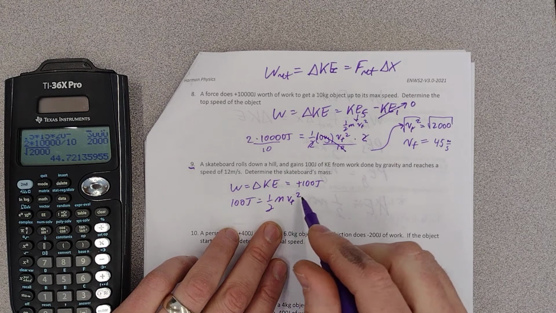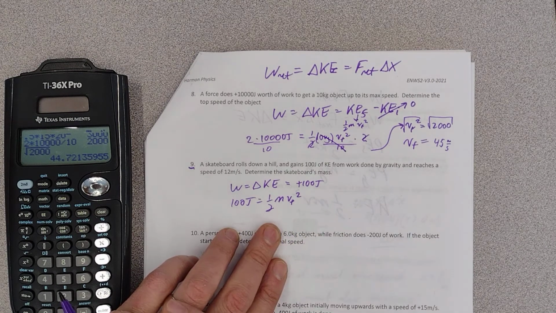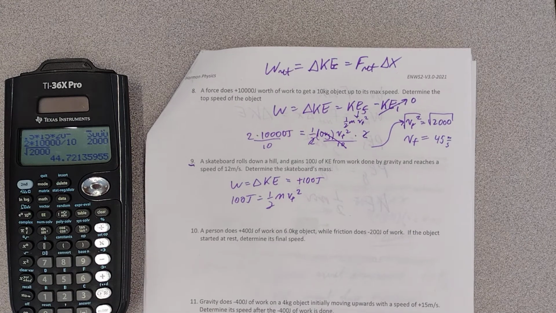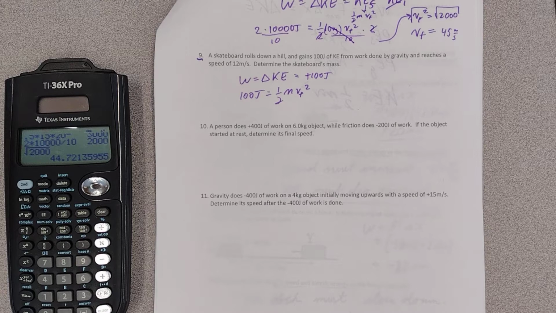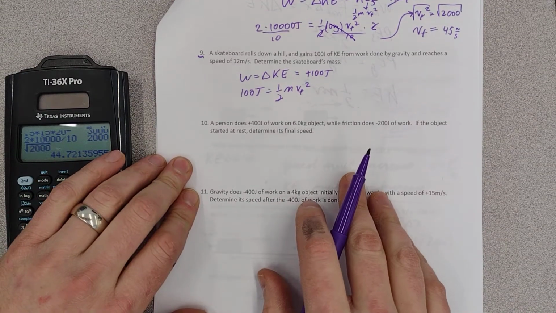So for this one, you know v final, so plug that in and solve for mass. Don't forget to square v final when you do that though. You got to solve for mass. I'm not going to finish that right now for you. You can do that on your own and then check back with the solutions later. I will do one of these though. I'll show you this here.